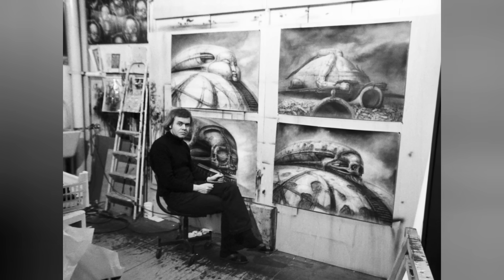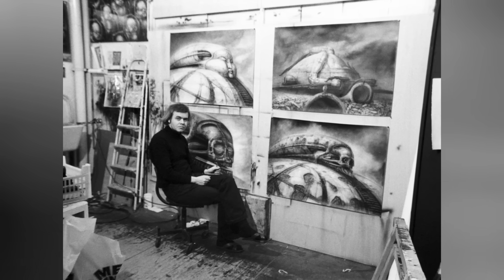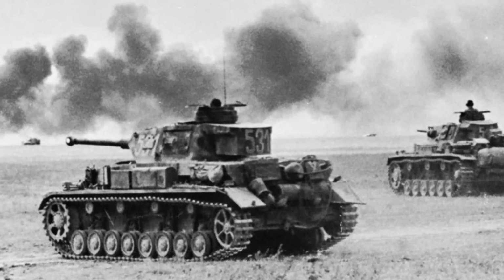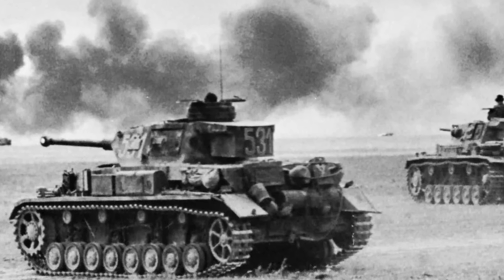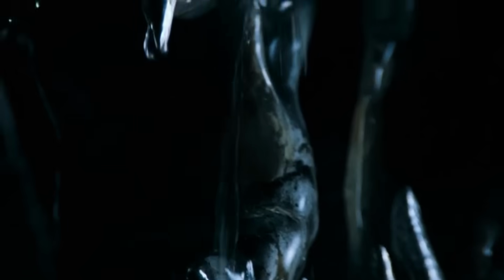In interviews, Giger connected his fascination with the macabre to his early experiences, like the trauma of birth and the dark atmosphere of growing up near World War II Germany. Alien gave him a canvas to pour all those subconscious fears into one creature. The sexual undertones were quite deliberate.